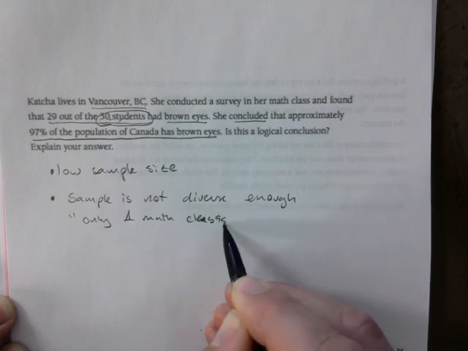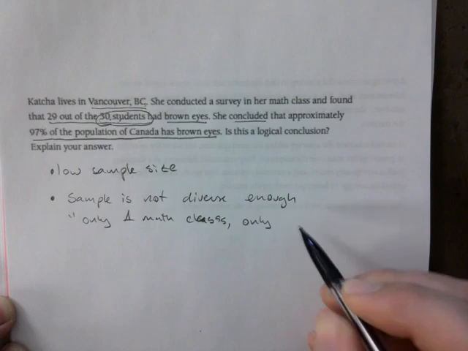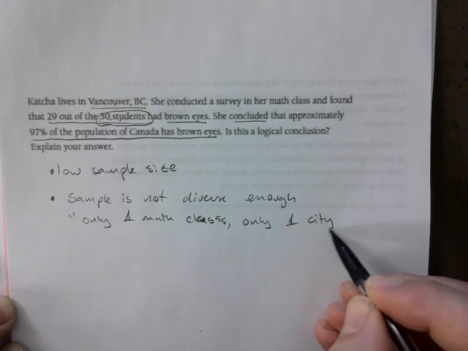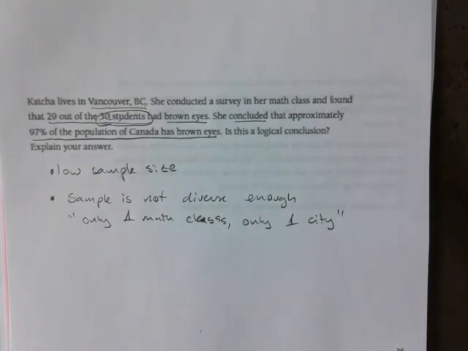Sorry, only one city, right? So it should be many cities and not just a math class, right? Maybe, right, a couple hundred math classes, and then you would know.